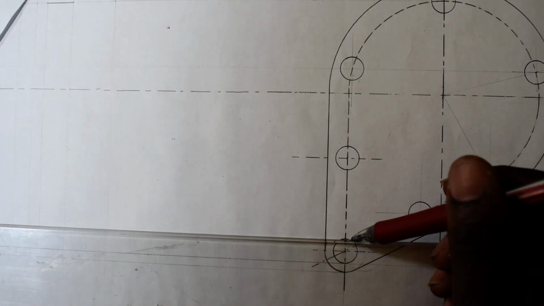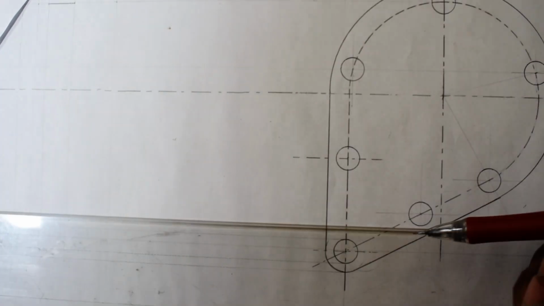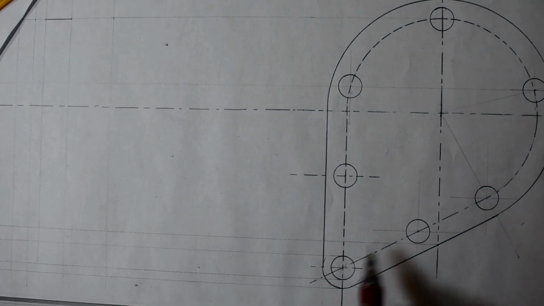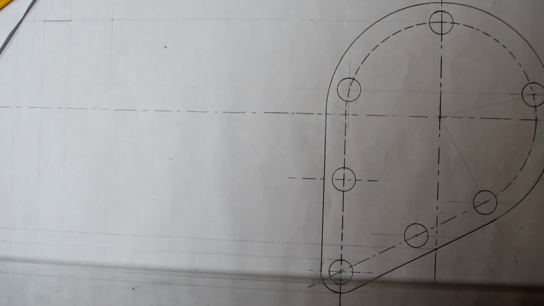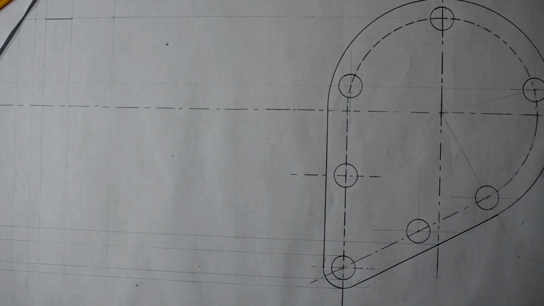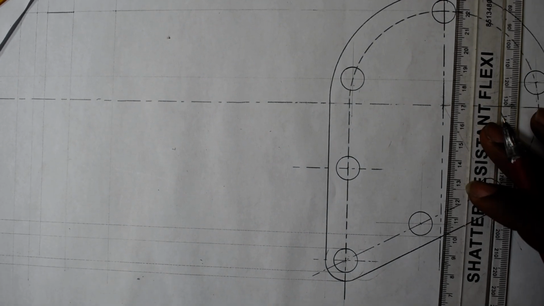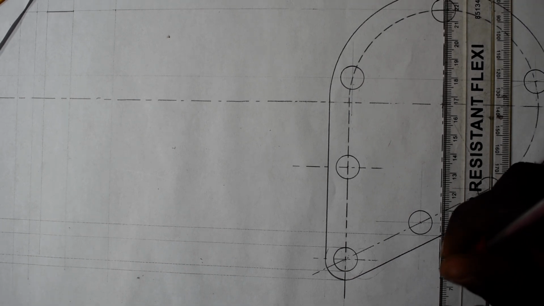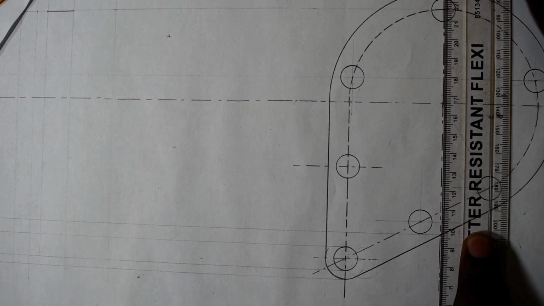Faint. Take this one. There you go. Take this one. There you go. Very much important, this one, because our front view is supposed to end here actually, because here, let me dimension it for you so that we easily understand what is going on.